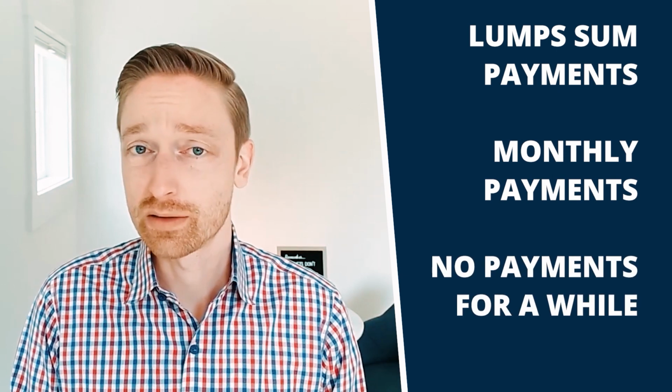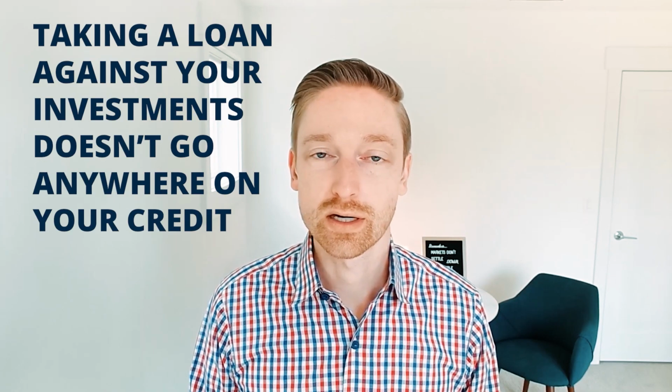As far as paying these loans back, there aren't set payment schedules. You can make lump sum payments, you can make monthly payments, you can make no payments until you further decide to do so. One of the advantages of these loans is that taking a loan against your investments does not go anywhere on your credit.